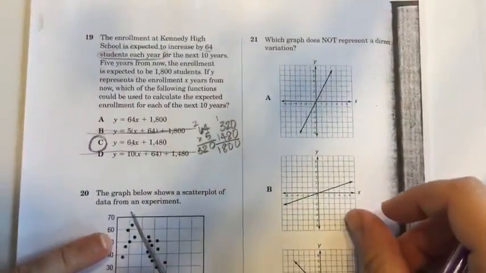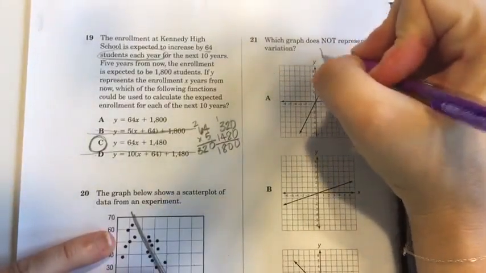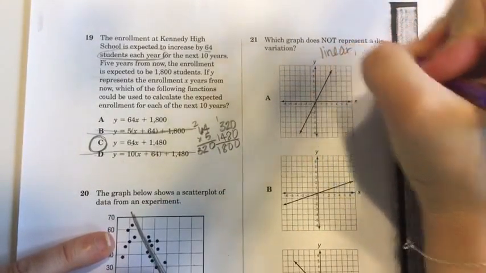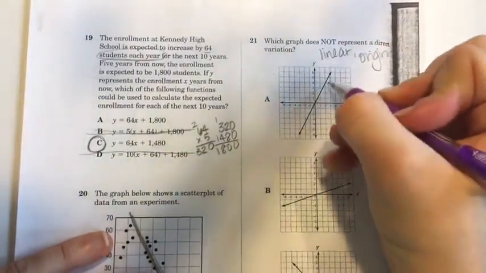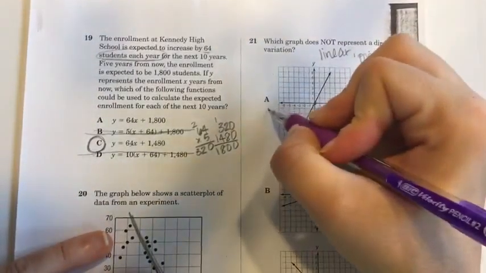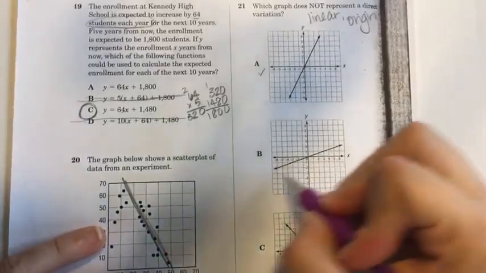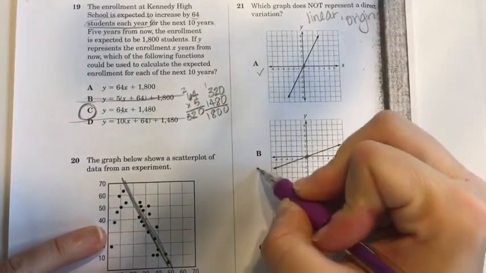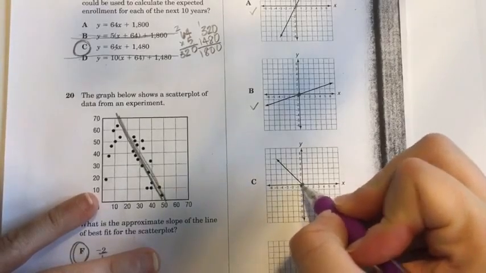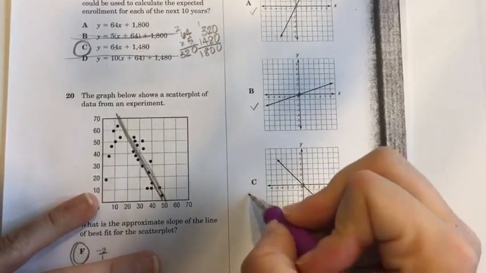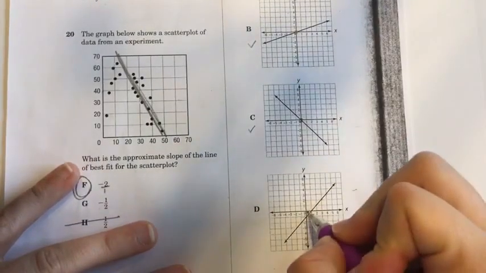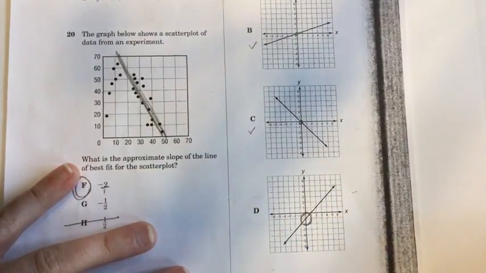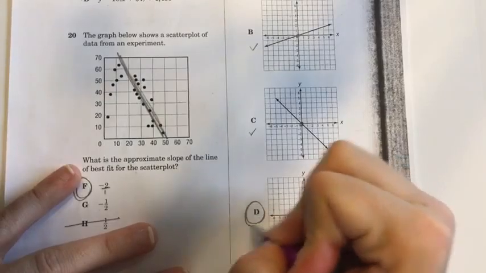We're looking for a direct variation. Remember, direct variation is linear and goes through the origin. So A is linear, goes through the origin, it's safe. B is linear, goes through the origin, it's safe. C is linear, goes through the origin. It can be negative, that's fine. That's direct variation. D is linear, but it doesn't go through the origin.